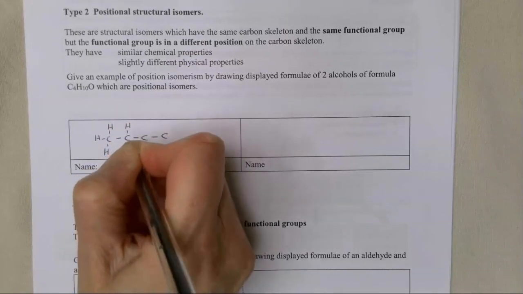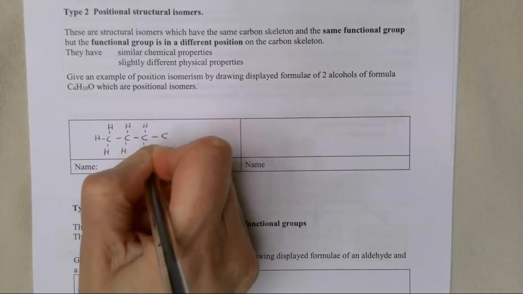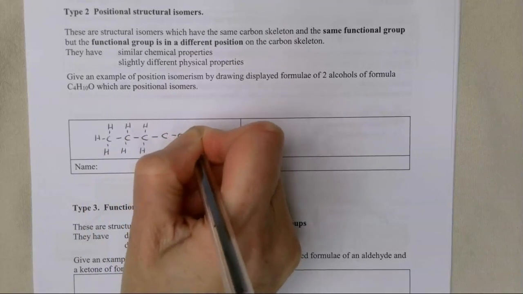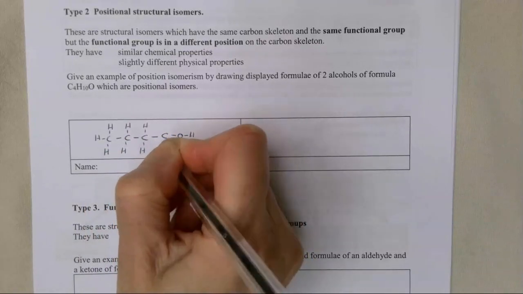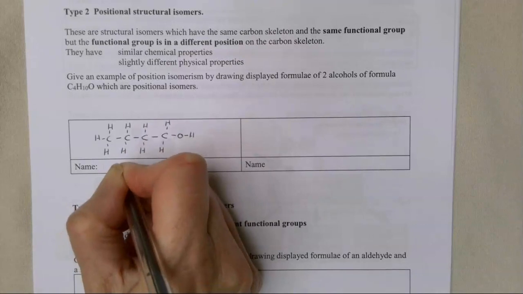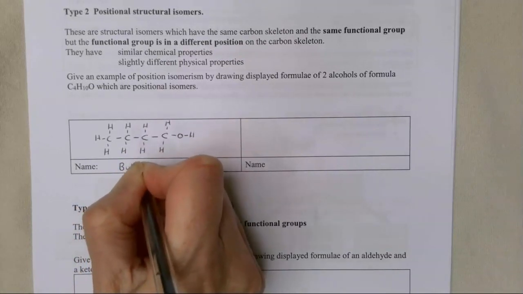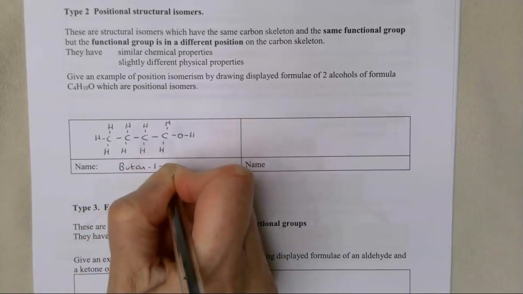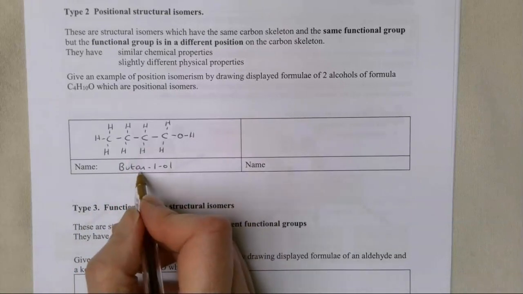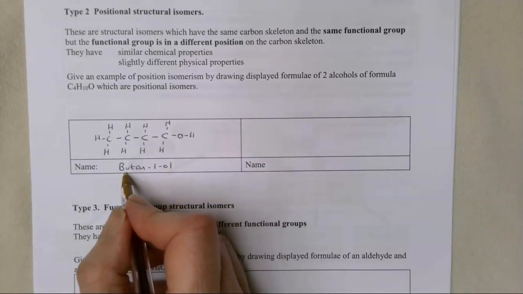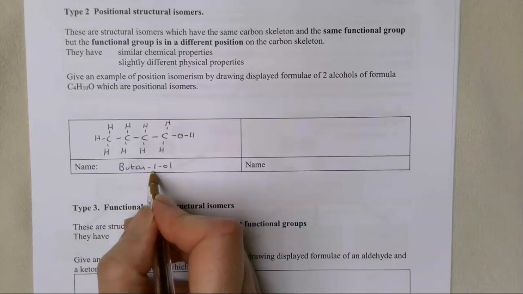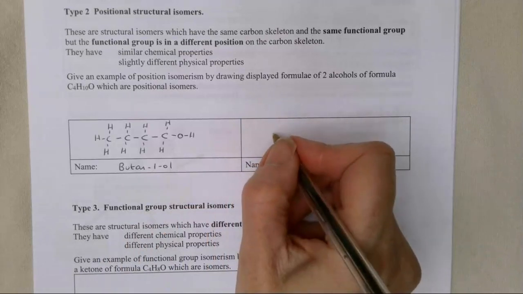If I have an OH group, I can put that OH group on this first carbon. This is carbon number 1. So this would be butan-1-ol. So butan because it's still got no carbon-carbon double bonds. But because it's got 4 carbons. 1 because the OH group is on the first carbon. And ol because it's an alcohol.